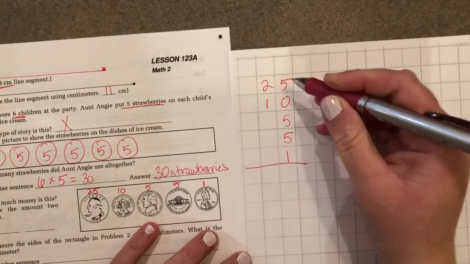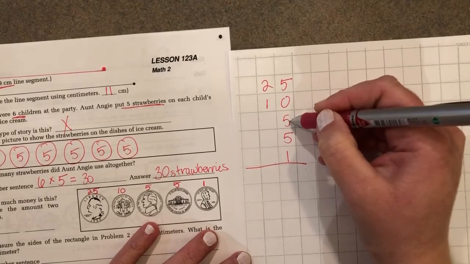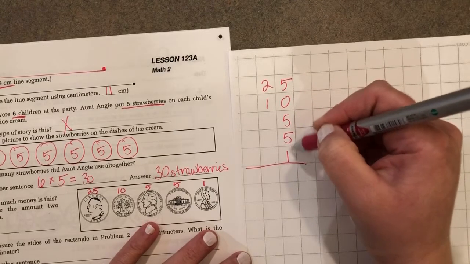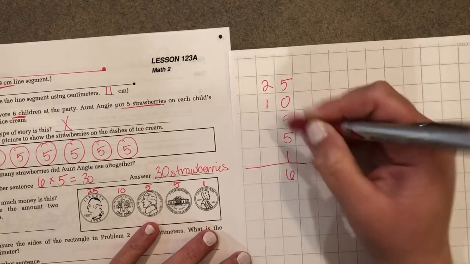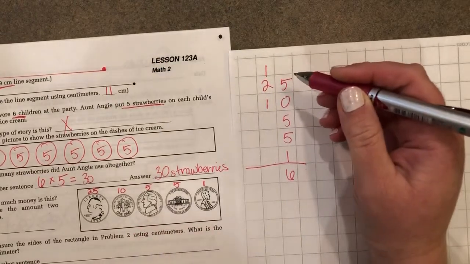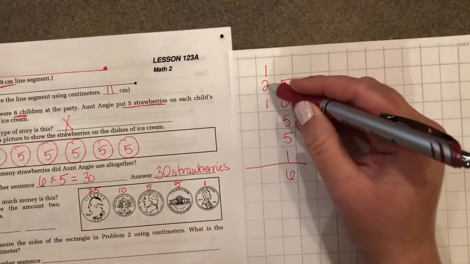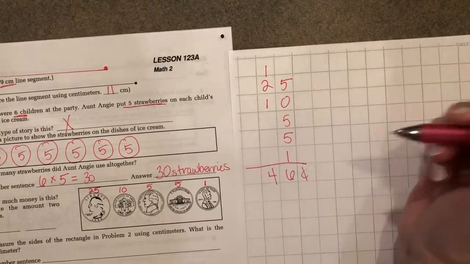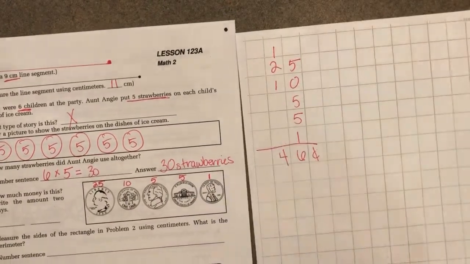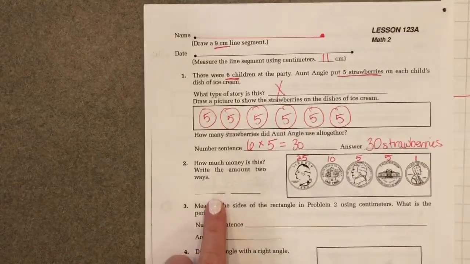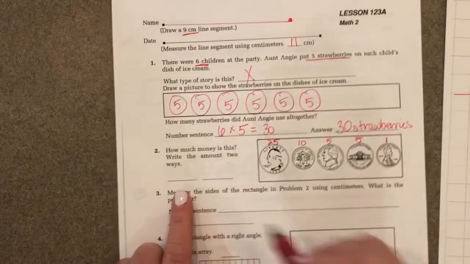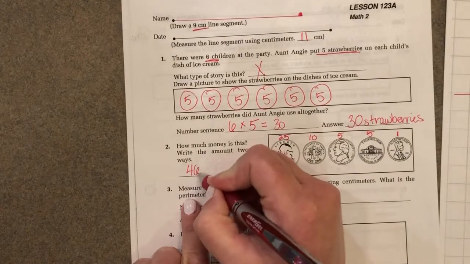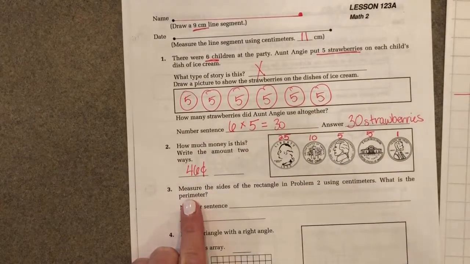Let's add them up. 5 plus 5 is 10, plus 5 is 15, plus 1 is 16. 2 plus 1 plus 1 is 4. So we have 46 cents. Two different ways we can write that. We can do it like I just did, the way we learned to do it when we were younger, with a cent sign like that.